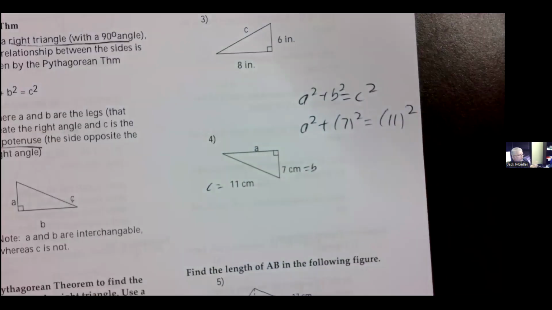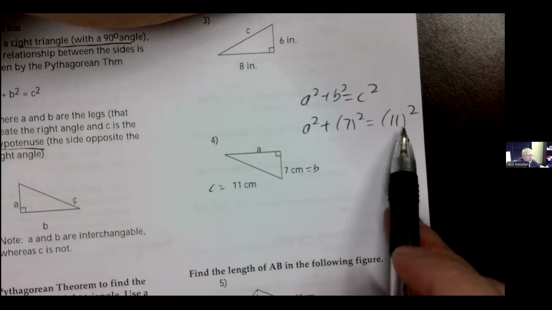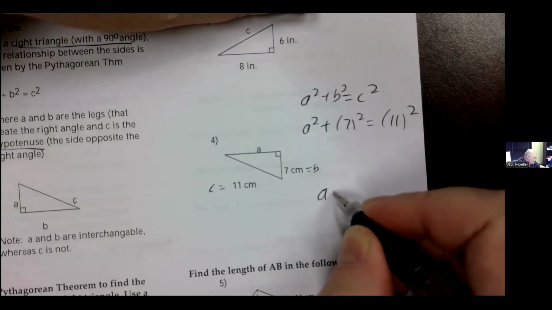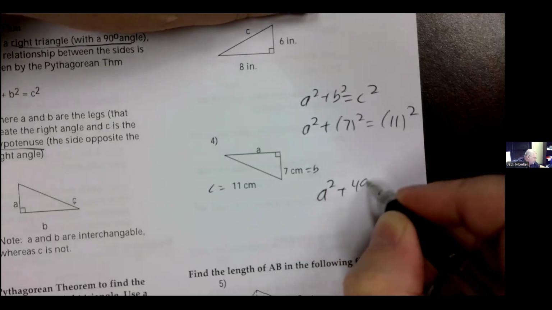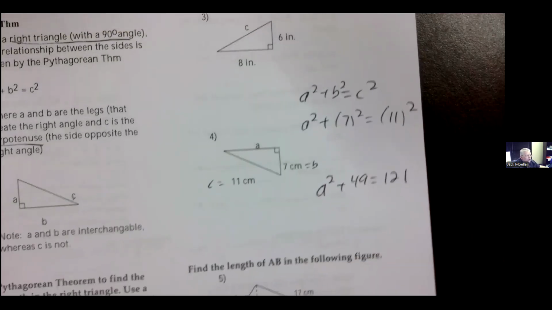Now, how do you solve for a? Well, this unit in particular is one of the reasons back at the end of unit 1 we did all that formula stuff, so that we could use those skills here. The first thing we need to do is square both of those numbers. a squared plus 49 equals 121. And so now, how do we solve for a? We don't want a squared, we want a.